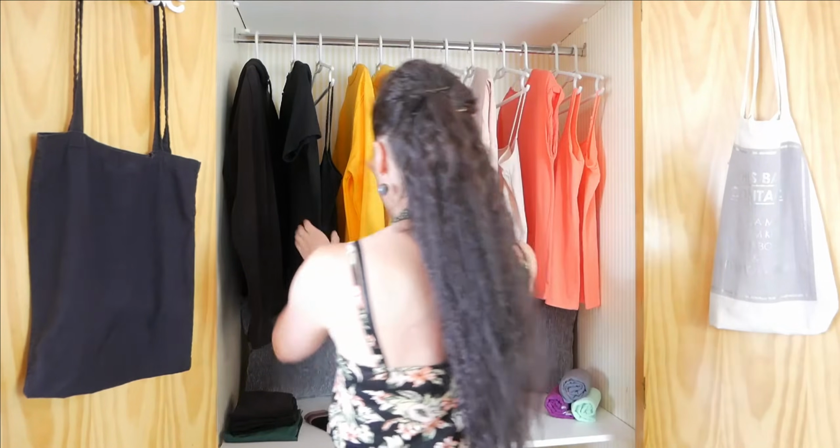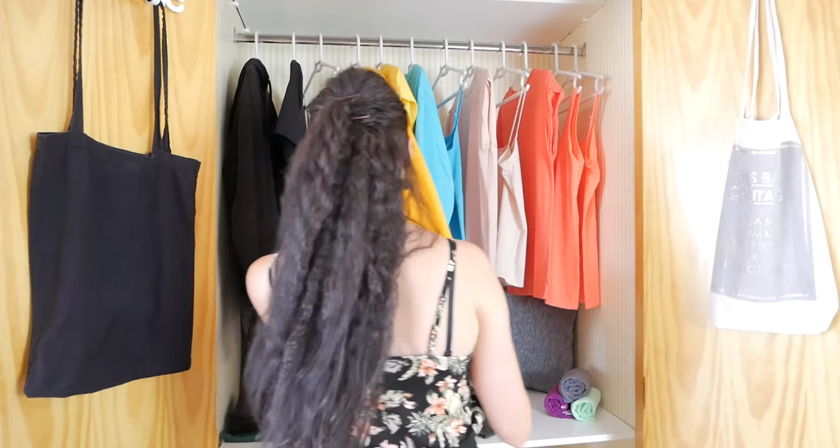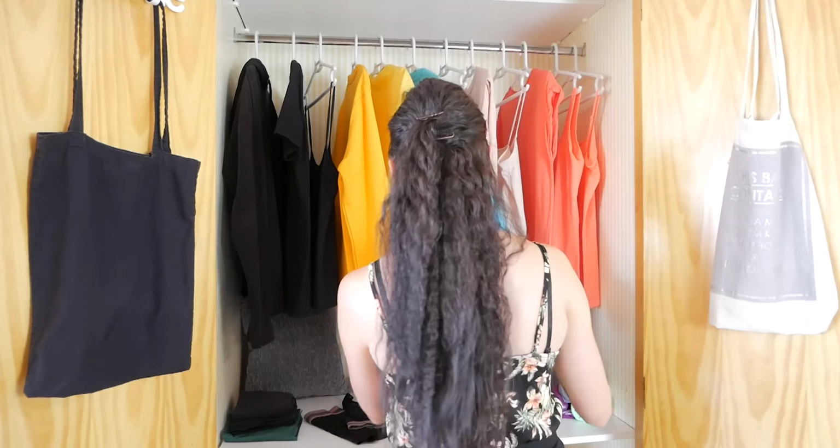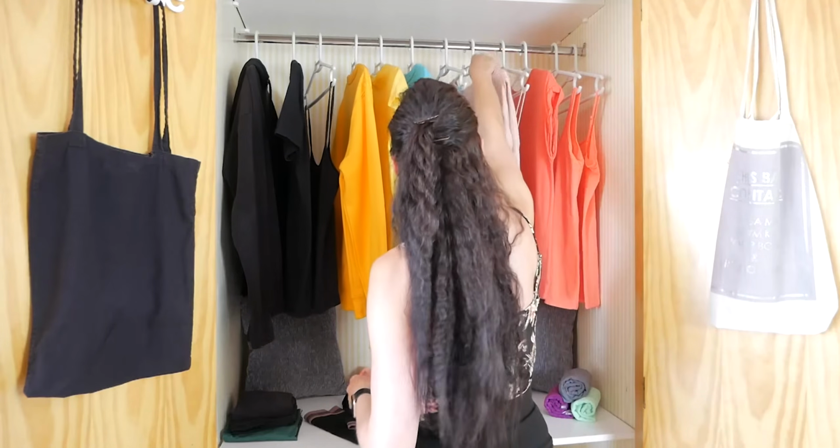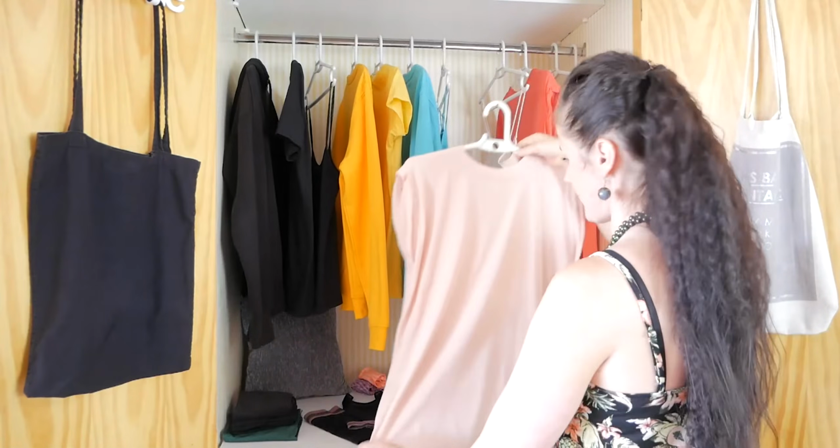So for Hindu, not really black, yellow might be too bright, blue, not... ooh, blush pink, yeah.